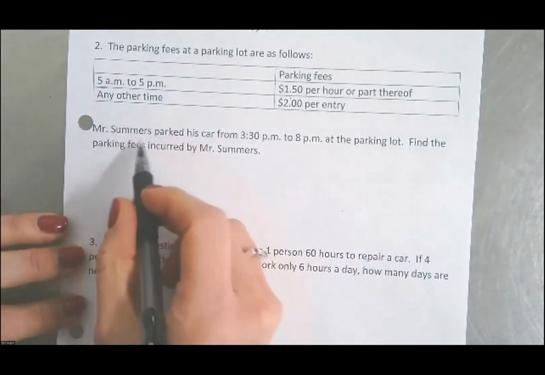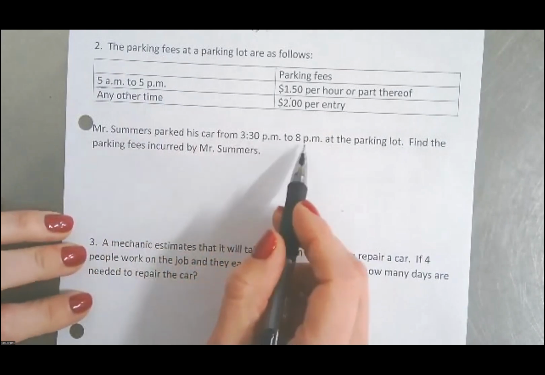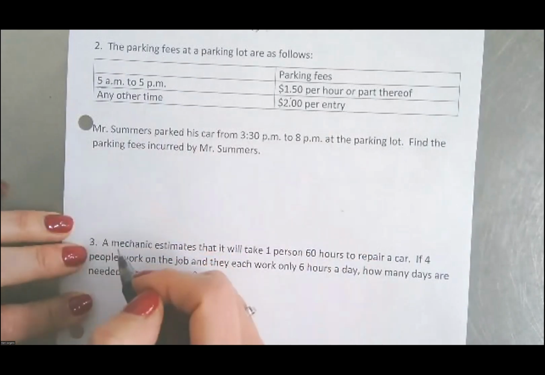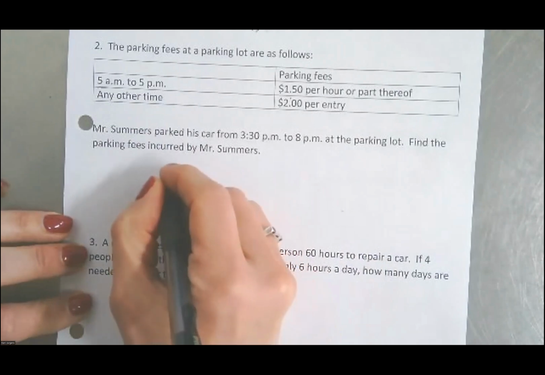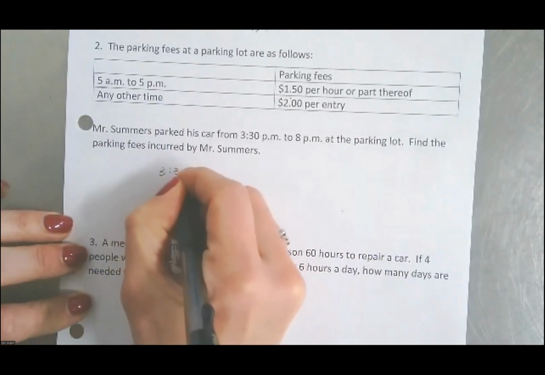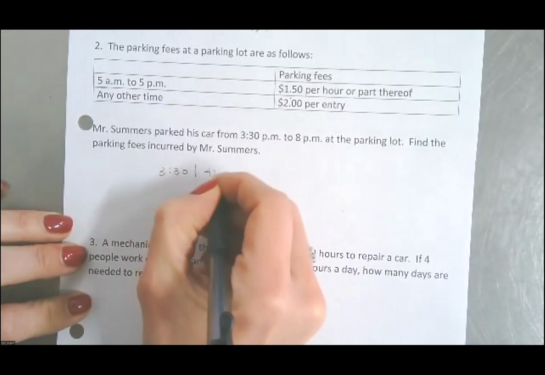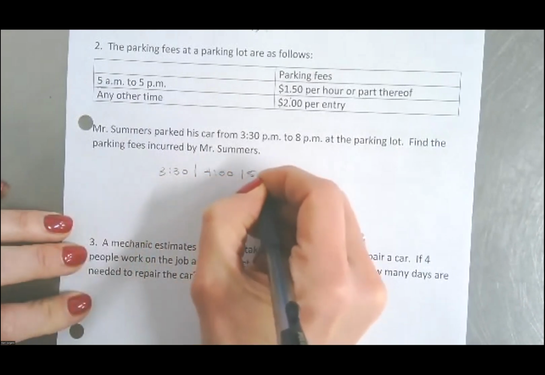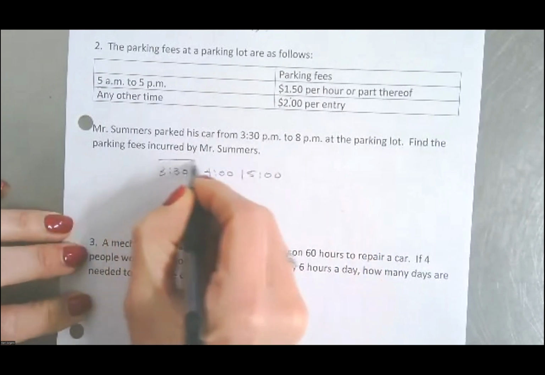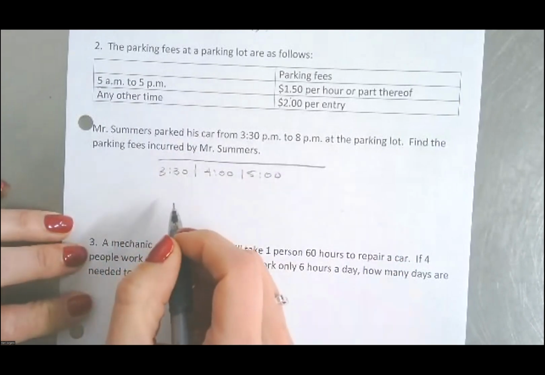And that says Mr. Summers parked his car from 3:30 to 8 p.m. at the parking lot. Find the parking fees incurred by Mr. Summers. Well, he starts parking at 3:30, right? So he's going to have to pay from 3:30 to 4 o'clock, and then from 4 o'clock to 5 o'clock. So how much is he going to pay from 3:30 to 4 o'clock?